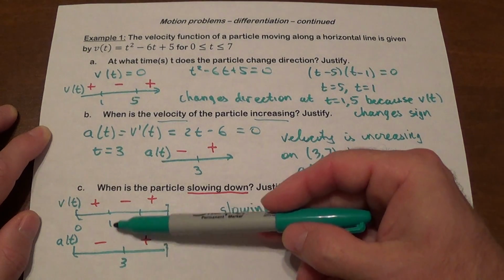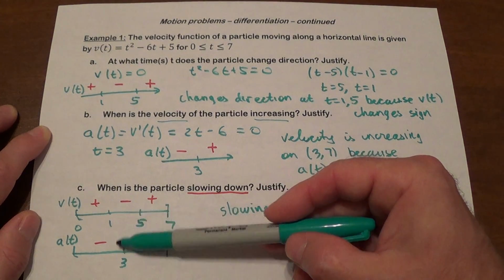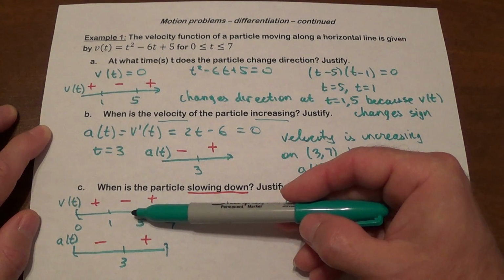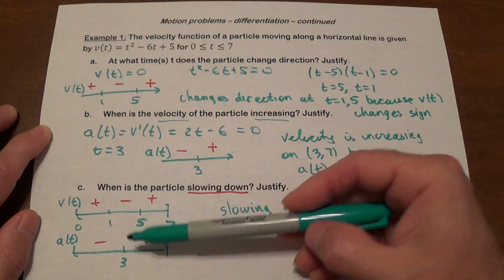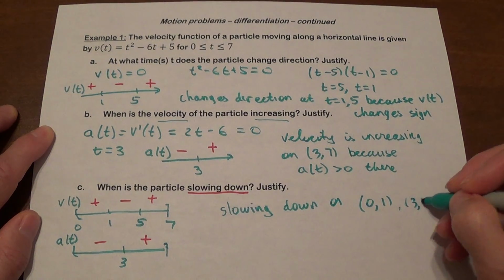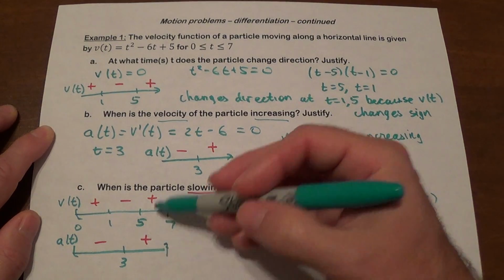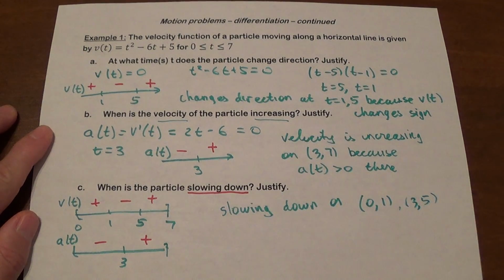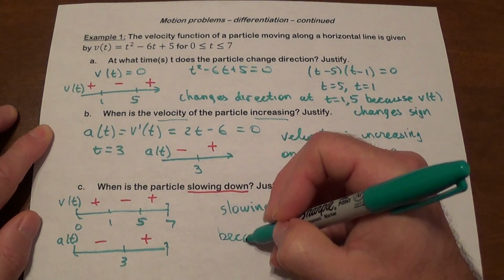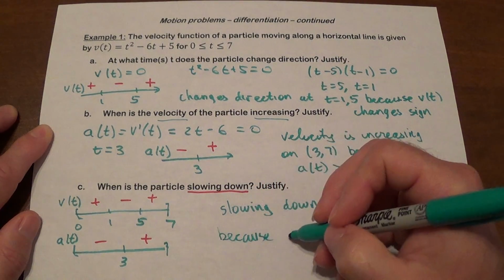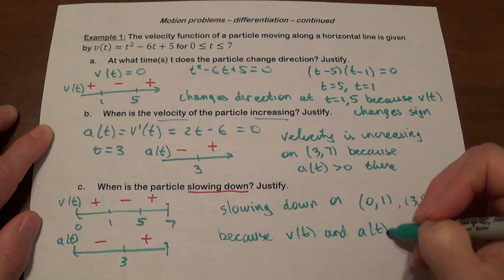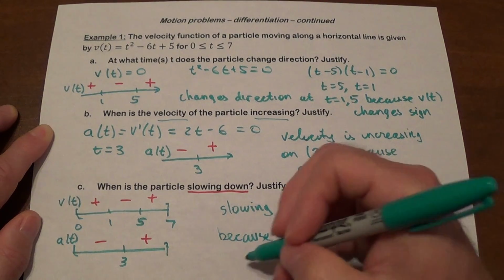Between 1 and 3, they're both negative, so this is where the particle is speeding up. Then from 3 to 5, you have negative velocity, positive acceleration, opposite signs, so that works too. And from 5 to 7, they're both positive. So it's slowing down only from 0 to 1 and 3 to 5, and we need to justify it because v of t and a of t have opposite signs there.